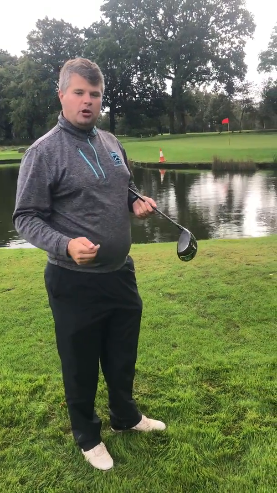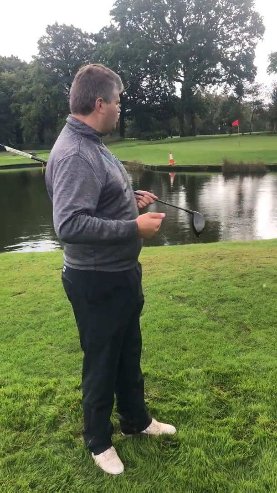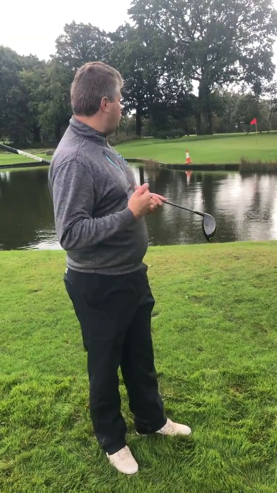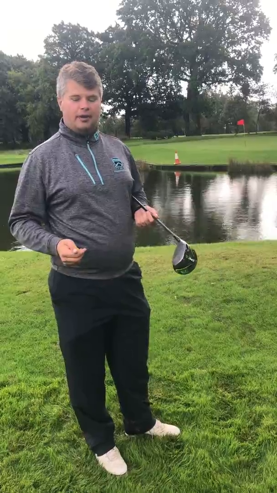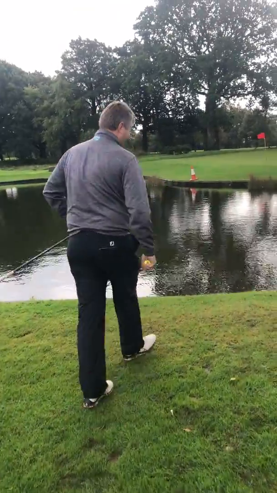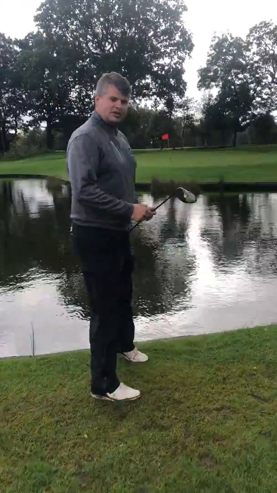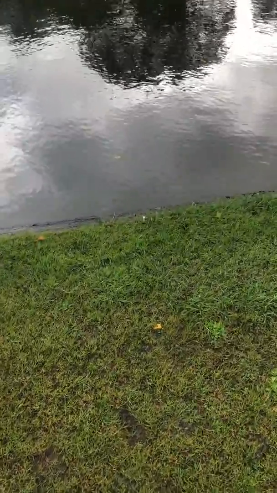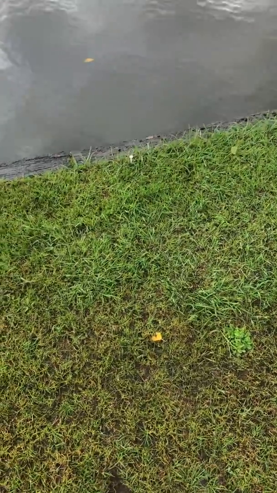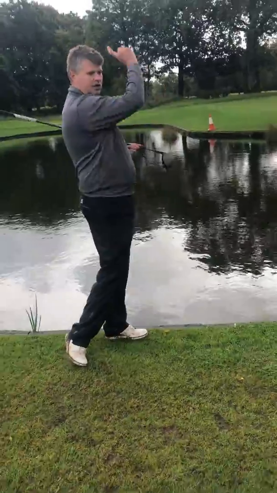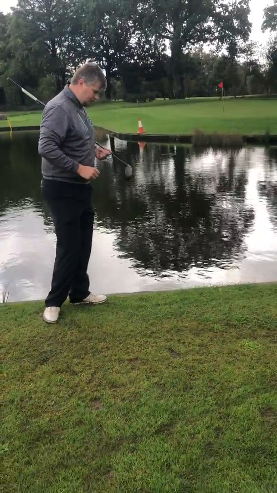So for illustration purposes, I now have got to work out where the ball last crossed the margin of the penalty area. If you want to come over with me, come on over. I've put a tee peg in the ground to mark where the ball last crossed the penalty area margin. That extends upwards as far as you can go.